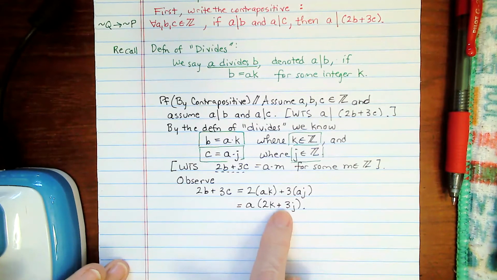It's an integer. Why? Well, because it's constructed from multiplying integers together. 2 times k is an integer, 3 times j is an integer, and then adding two integers, 2k is an integer plus another integer, 3j, will yield an integer.